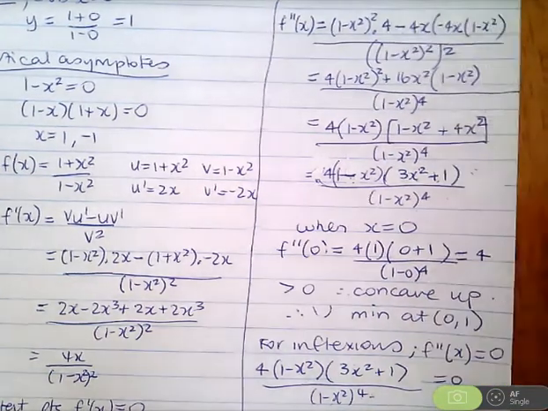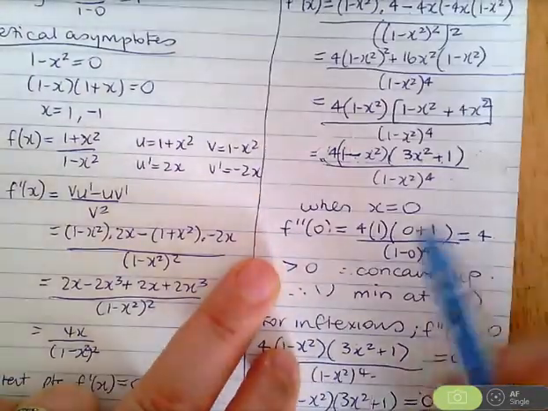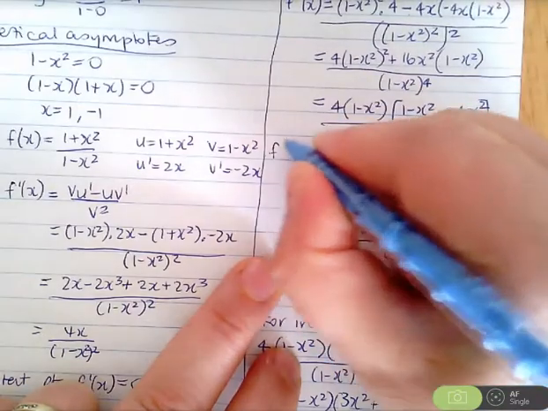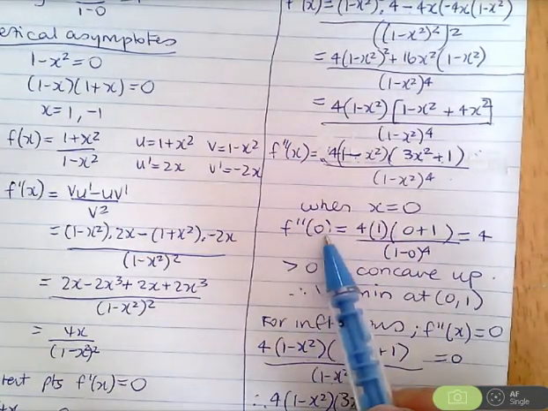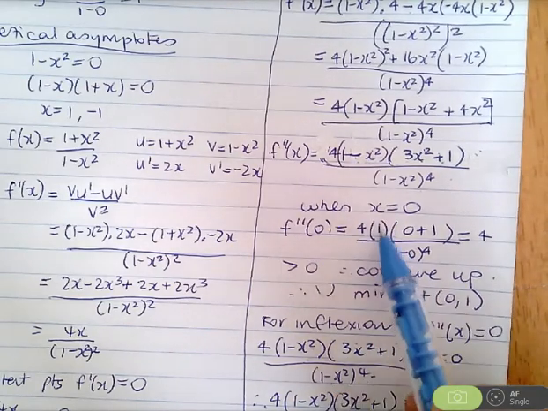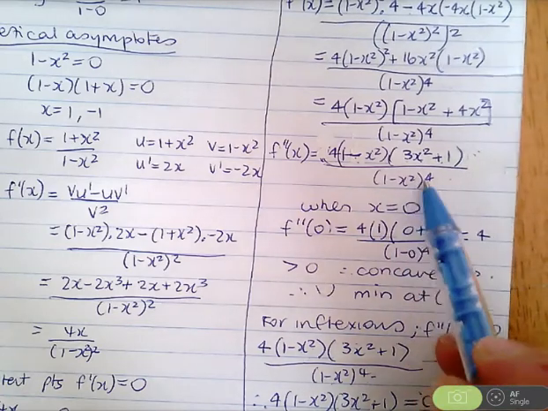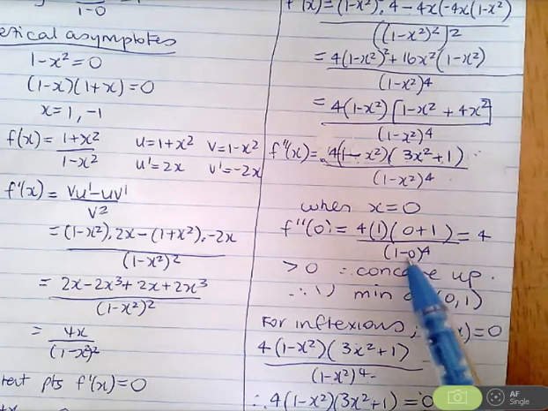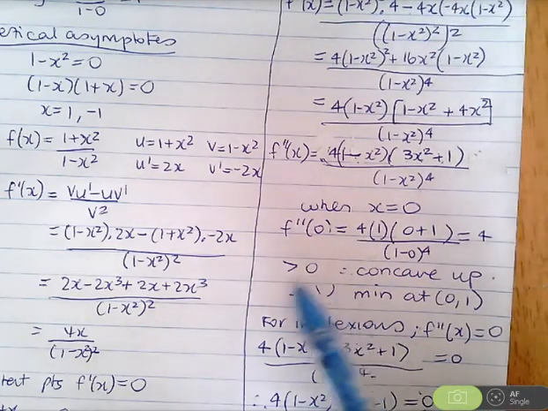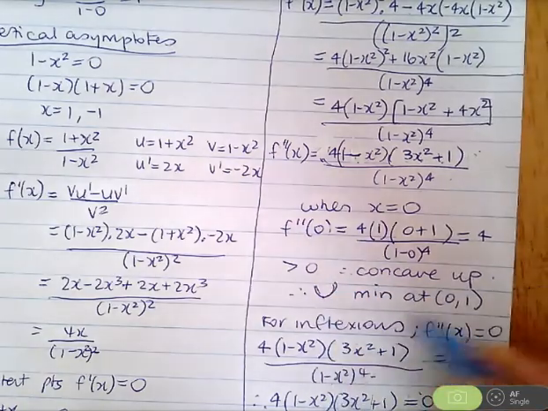So looking at the nature of our stationary point, when x is 0, we substitute x equals 0 into this second derivative. And we get 4 times (1 minus 0, which is 1), and then 0 plus 1, over (1 minus 0) to the power of 4. Now that's 4 times 1 is 4, over 1, which is 4, which is greater than 0, therefore concave up. Therefore, we have a minimum at (0, 1).